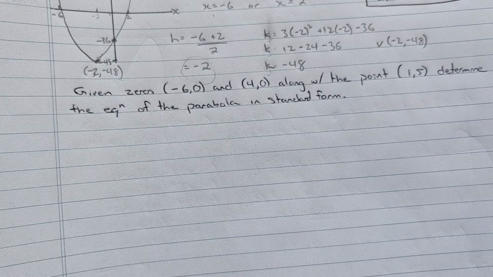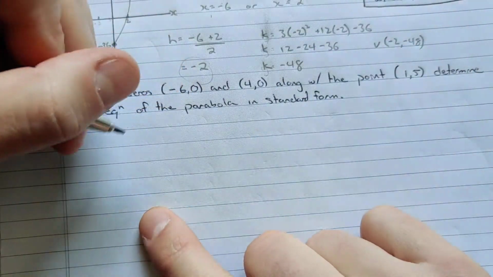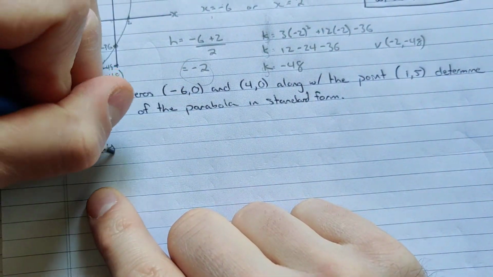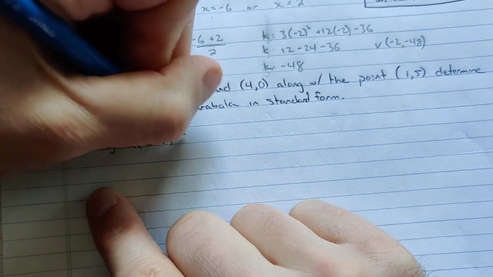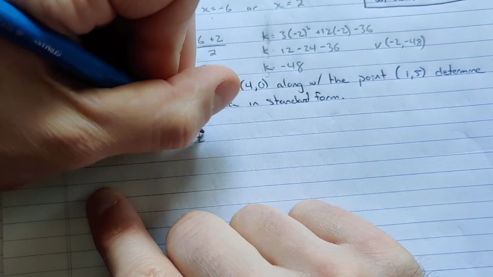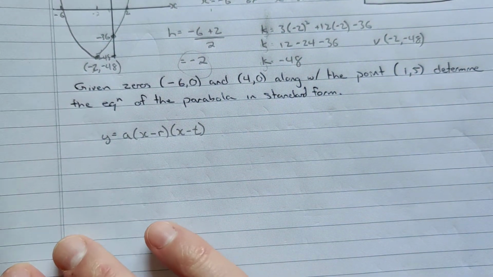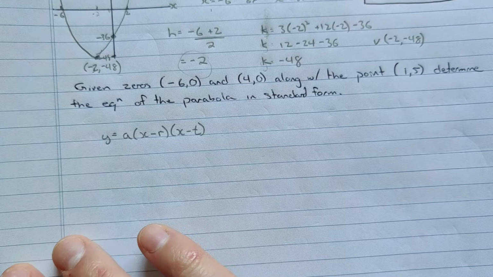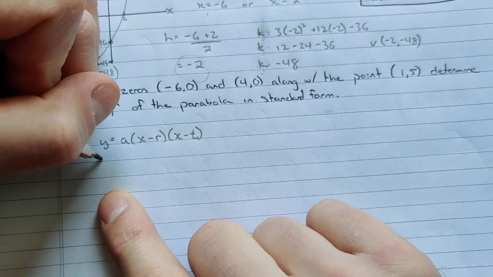If we're given zeros and a point to determine the equation of the parabola in standard form, it's a very similar idea to what we just did. We take what we know. We have our y equals a times (x minus r)(x minus t) format. Again, r and t are the zeros. I use r and t. I believe the textbook uses an s instead of a t, but I think my s's look like 5s, and I don't want to confuse anybody.